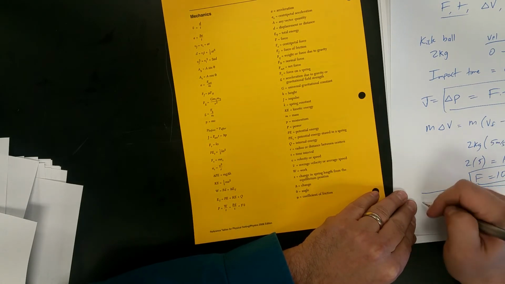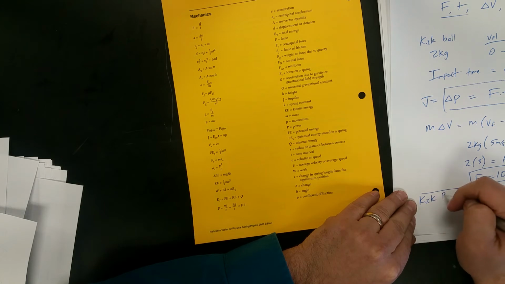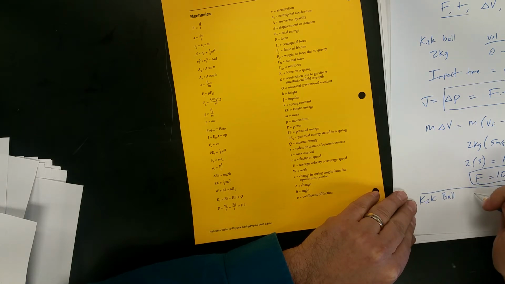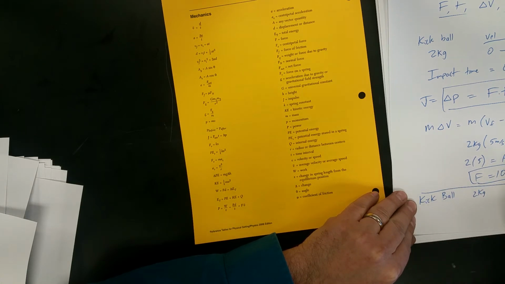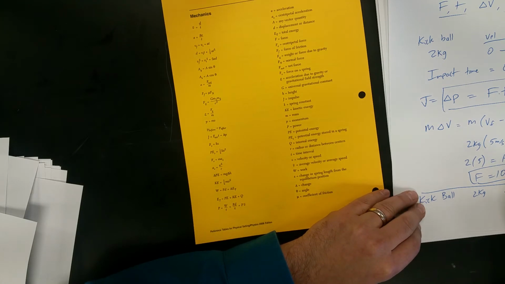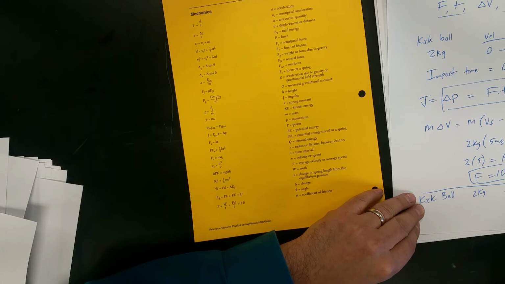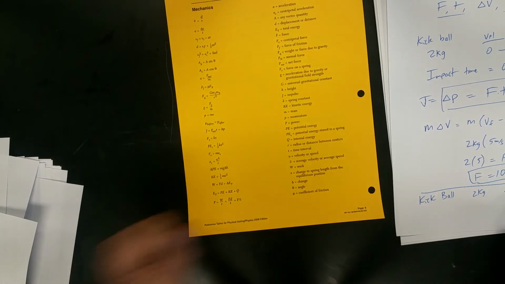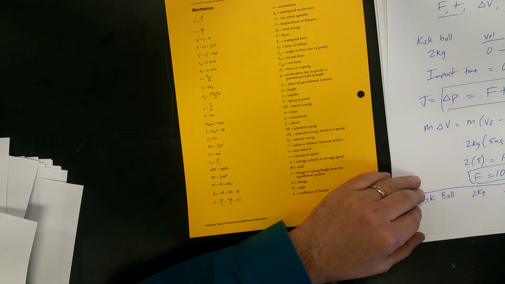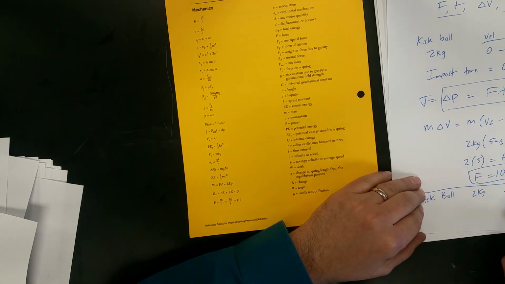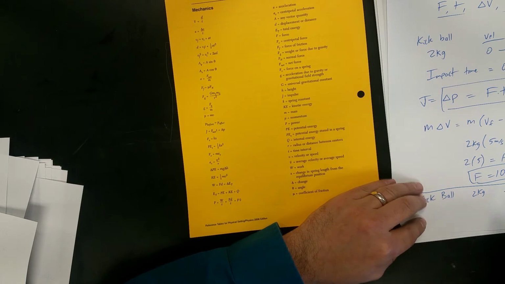Let's say instead you kick a ball, and it's just like before, 2 kilograms, but velocity is going to go from, we'll say, negative 5 meters per second to 5 meters per second. And it's common for people to be like, oh, it's the same speed, it's got no impulse. And that's not true, because the velocity's direction has changed. To go from negative 5 to 5, it's switched directions. It's had a total change in velocity of 10 meters per second.